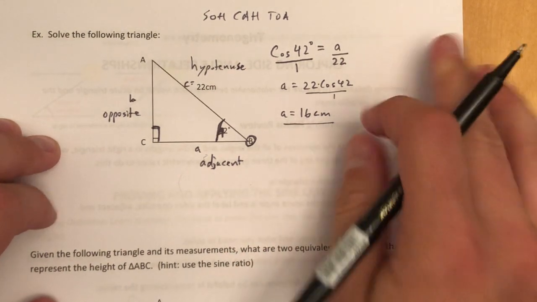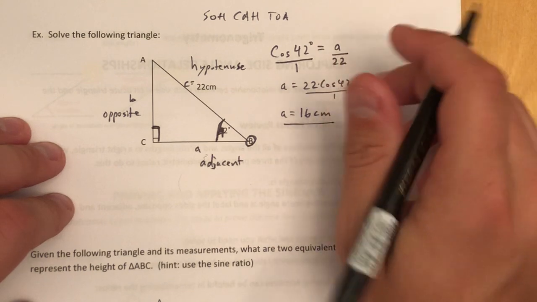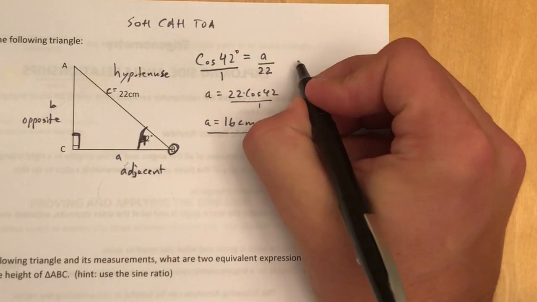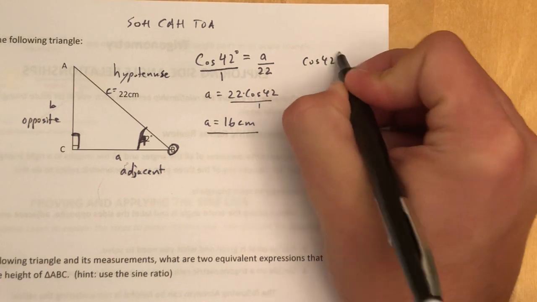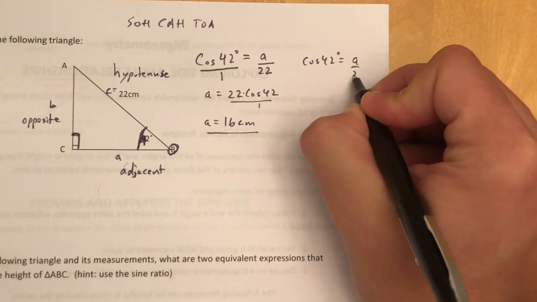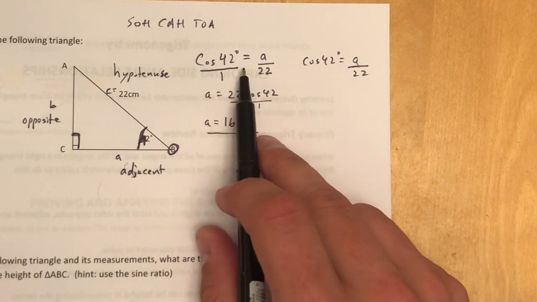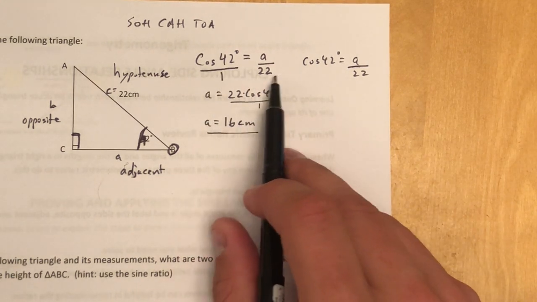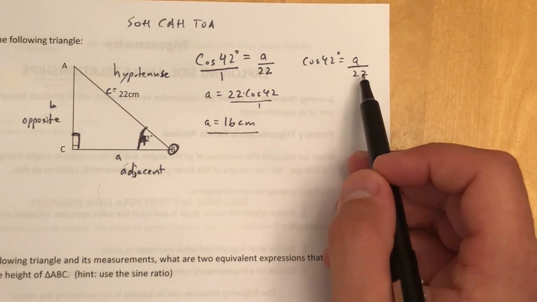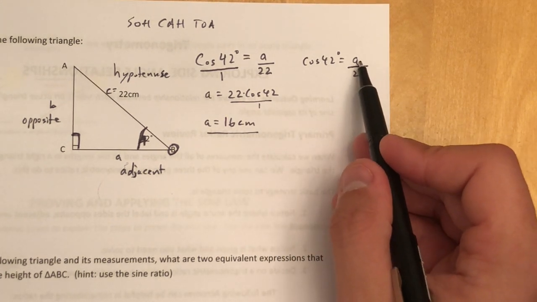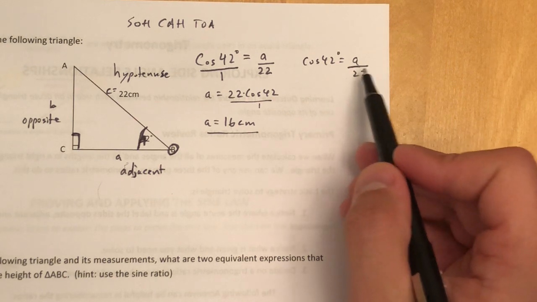The second way you could go about doing this is as follows. Let's rewrite that on the side here: cos 42 degrees is equal to A over 22. The second way to solve this, without using this ratio, is isolating the variable. If you see A over here and you want to isolate the variable, you want to get rid of this 22.